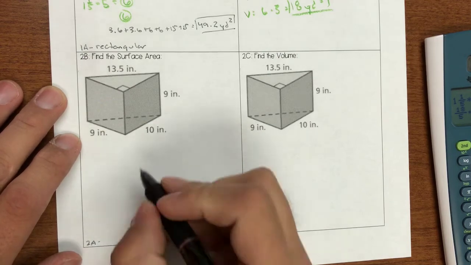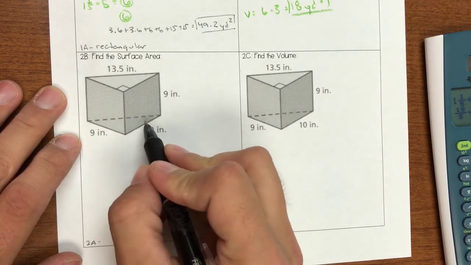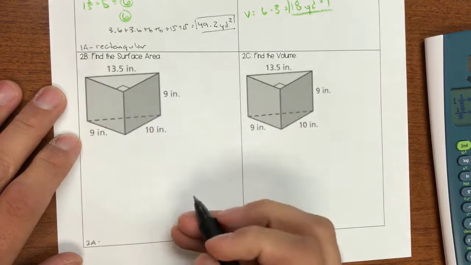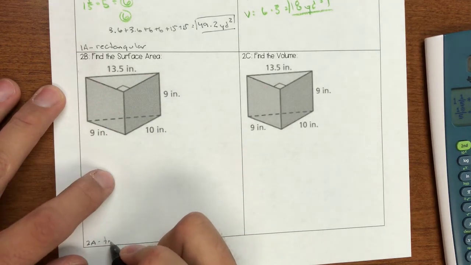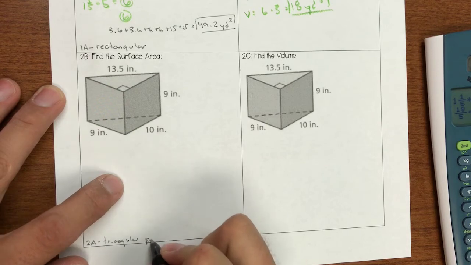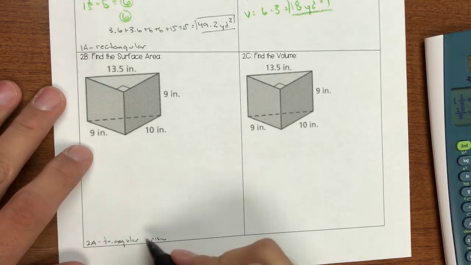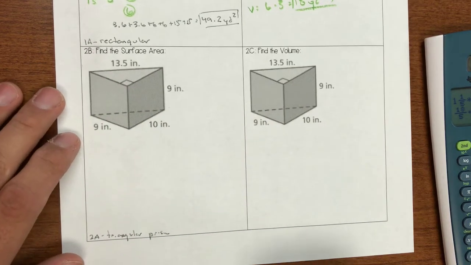2A, name the shape. The base of this shape is a triangle. That's what's being stacked up. That's the shape of the saltine. So it's a triangular prism. And I gave you the prism part. All you needed to put in was the triangular part.